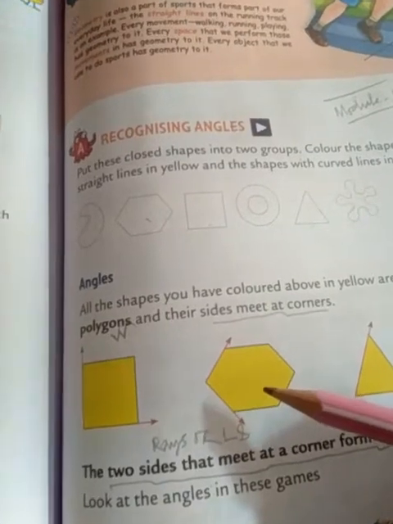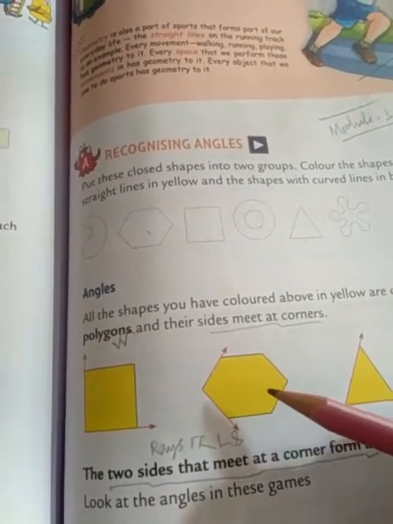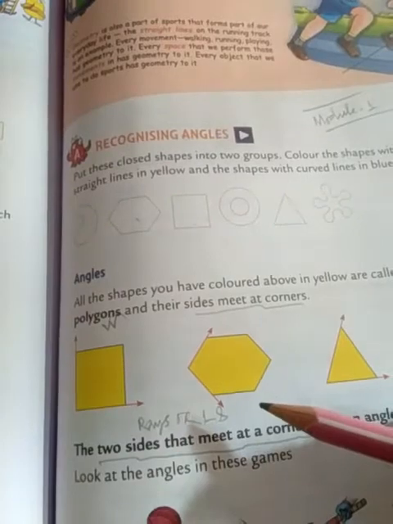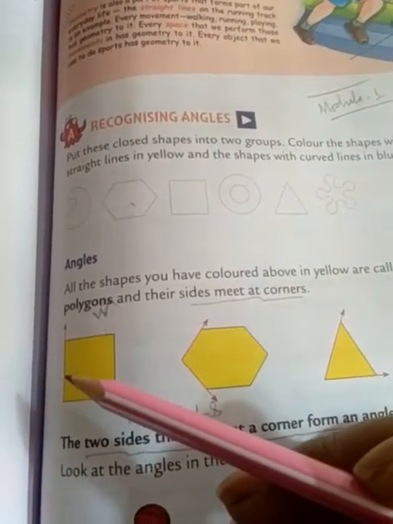To form an angle we need at least two things, and these are the two arms or sides and the vertex. That is the common point. If I say this one is the first arm, this one is the second, horizontal second one, and the vertical arm is the first one.